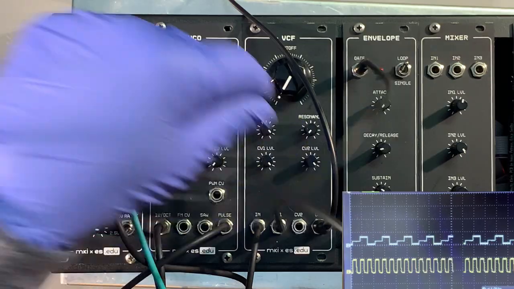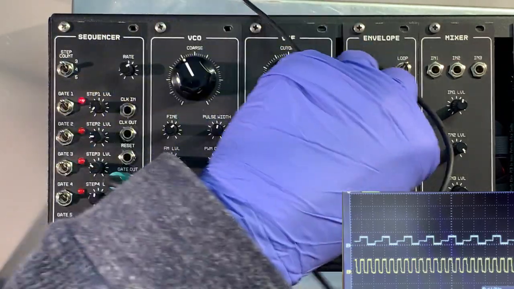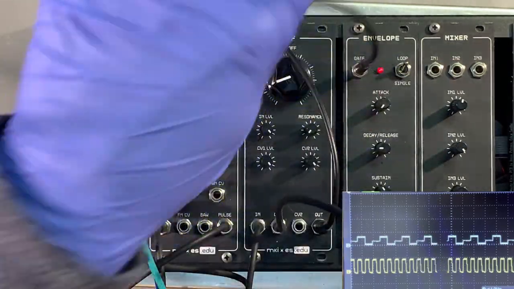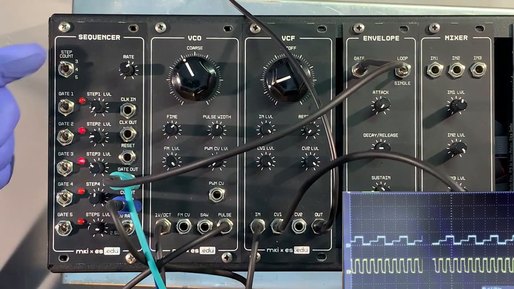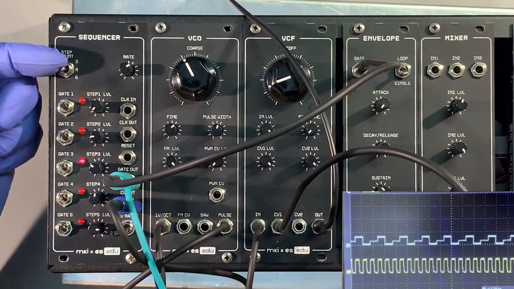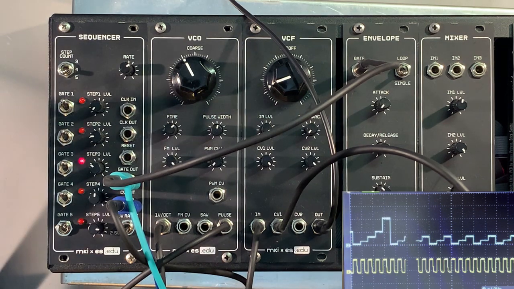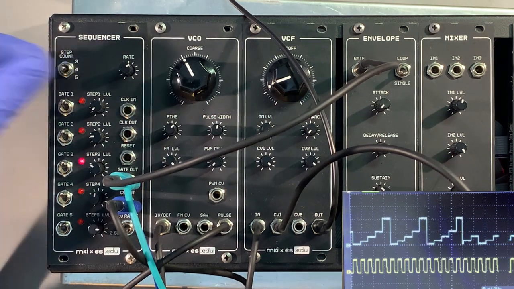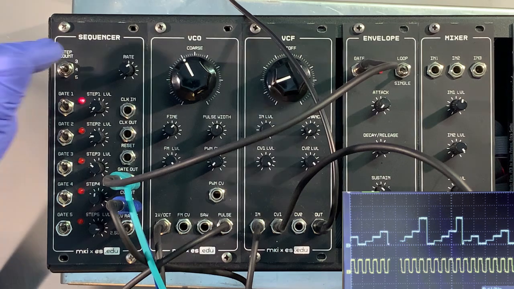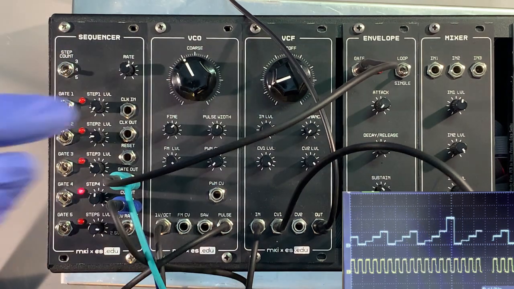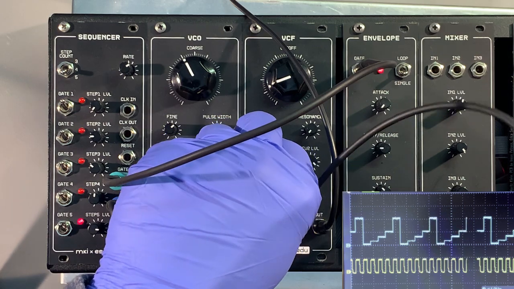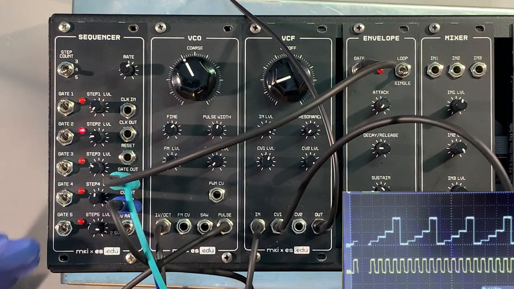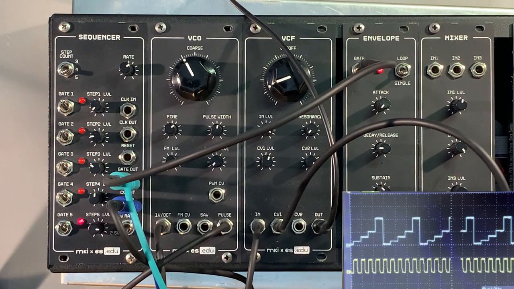So with this step count here, let me put that envelope back to being controlled by the sequencer. So with the step count, I can go 3 steps, 4 steps, 5 steps, and that's how I can change how long my sequence is. The reset jack gives us a way to override that count and reset to step 1 whenever we want.